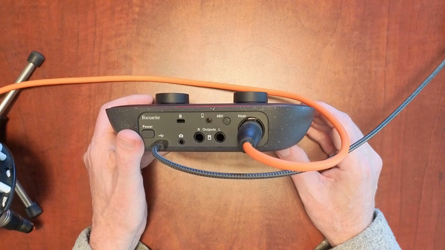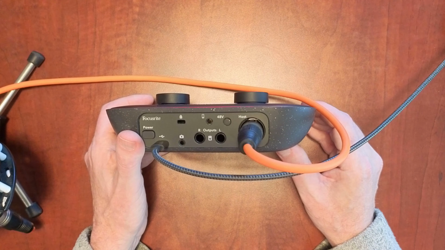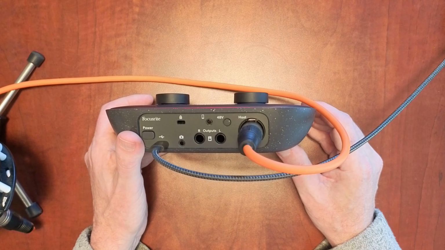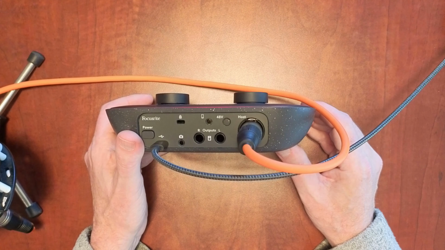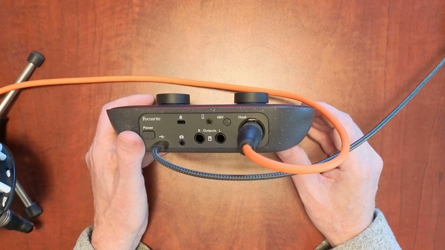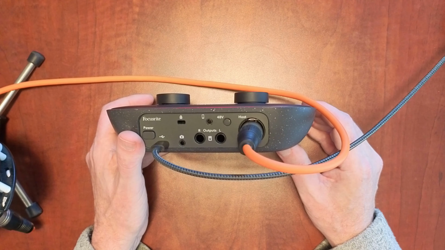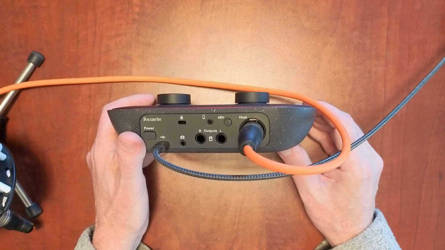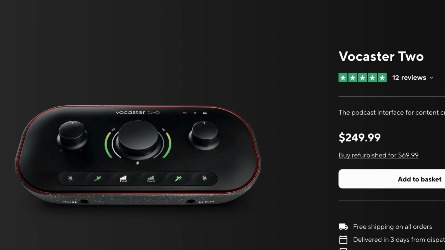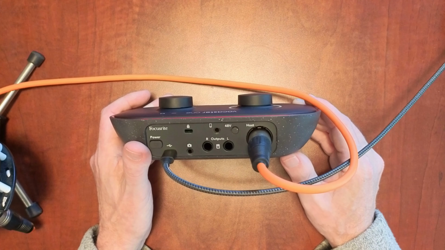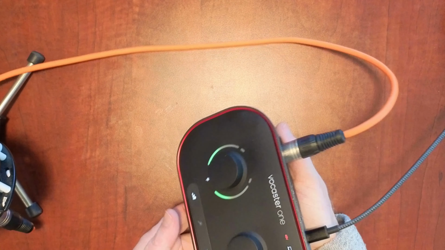So if you're doing things on your phone, you're connected on some kind of remote option, you actually then get two inputs on this device. Although it doesn't have two XLRs like the big brother, which is the Focusrite Model 2 version of this. And then it's just got a Kensington lock slot.